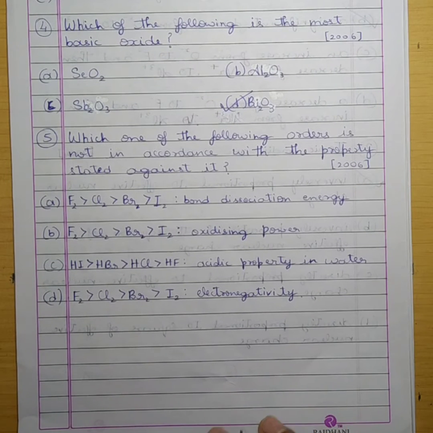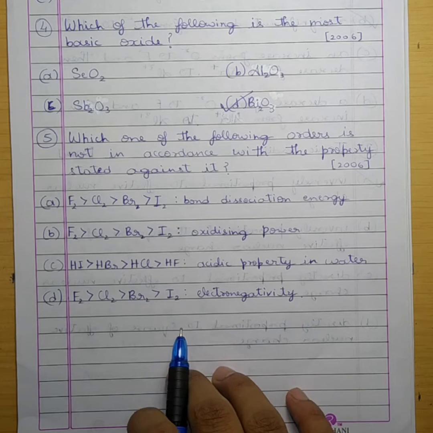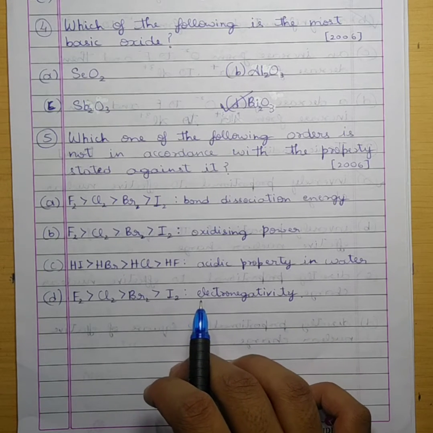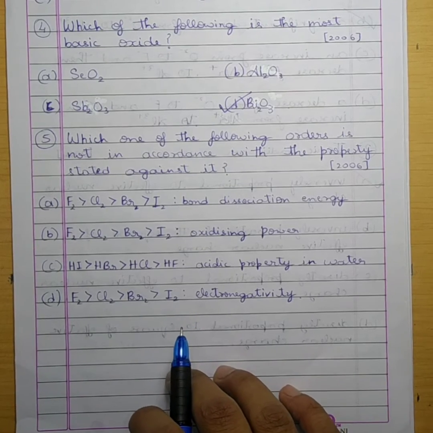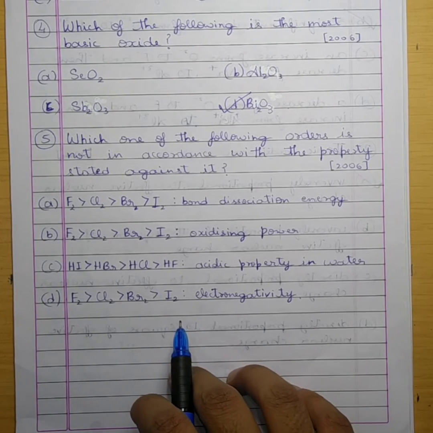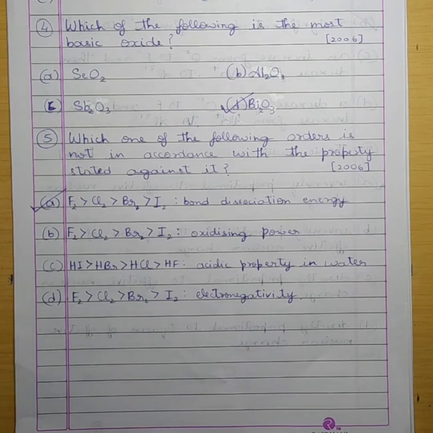Question 5. Which one of the following orders is not in accordance with the property stated against it? Fluorine is greater than chlorine, greater than bromine, greater than iodine, bond dissociation energy. But the values for bond dissociation energy of fluorine is 38, of chlorine is 57, and of bromine is 45.5, and of iodine is 35.6. So therefore option A is wrong. It is not in accordance with the property stated against it.